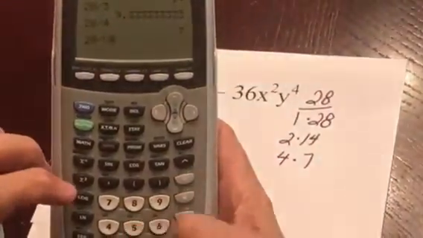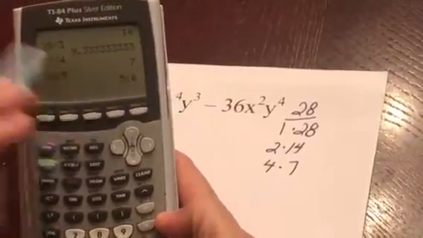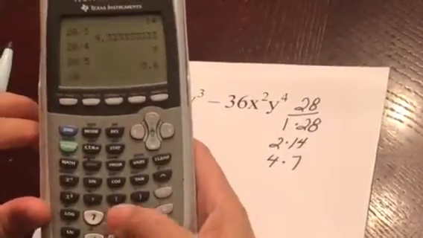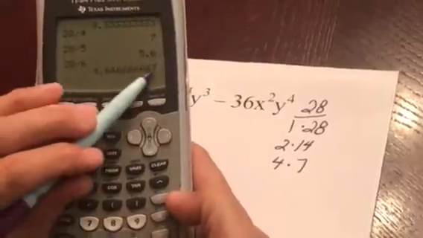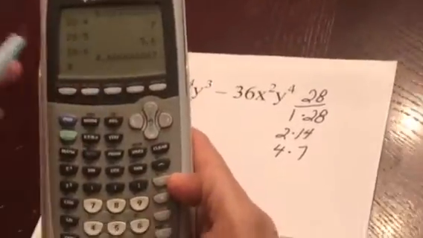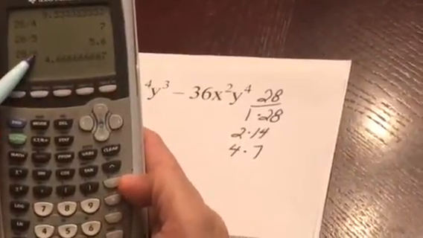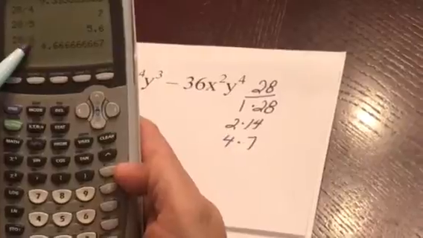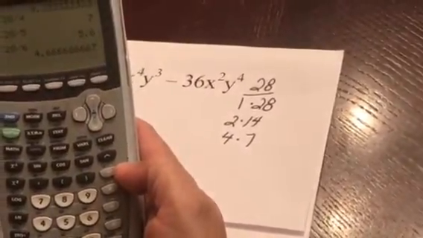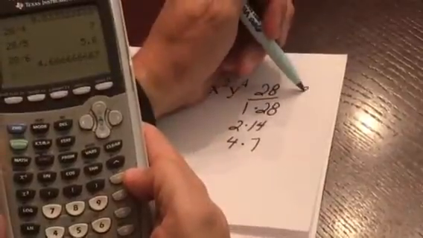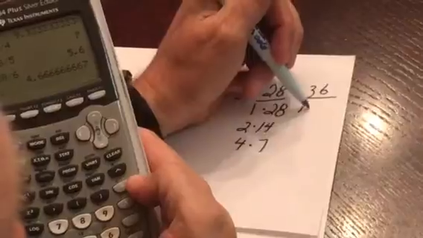28 divided by 5 is a decimal. It does not work. 28 divided by 6 is a decimal. It does not work. And also notice 4 is now smaller than 6. So that tells us we can stop. We have now found everything that works for 28. And then beside the 28, I'm going to write down my list for 36.